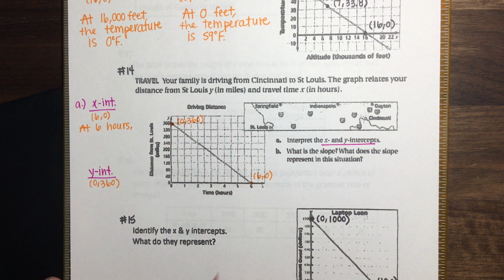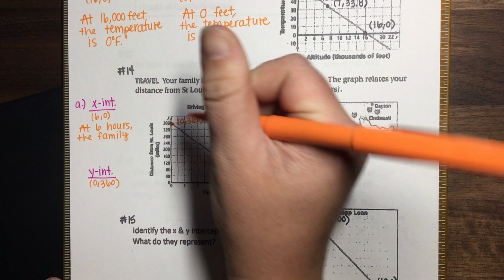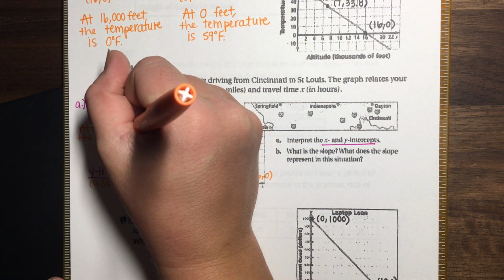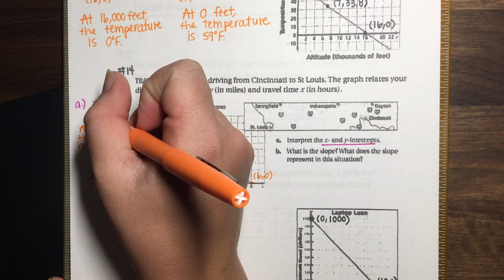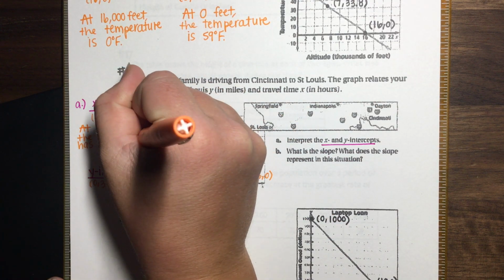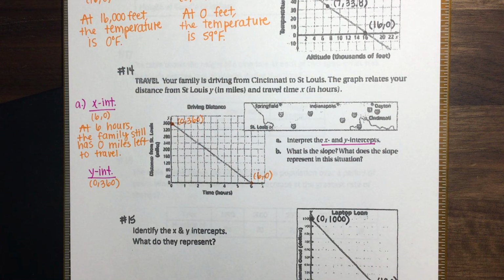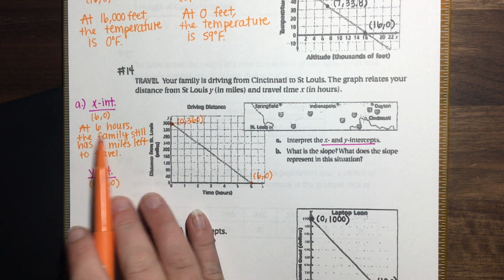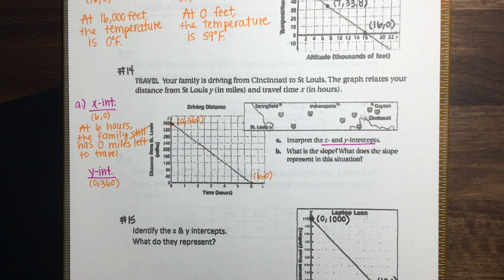My 0 is the distance from St. Louis. So at 6 hours, the family has 0 miles left to travel. I should knock out that word still. It should say at 6 hours the family has 0 miles left to travel. I'm going to get rid of that there. Sorry, I was thinking of the bottom one. All right, so now I've got to do the y-intercept.